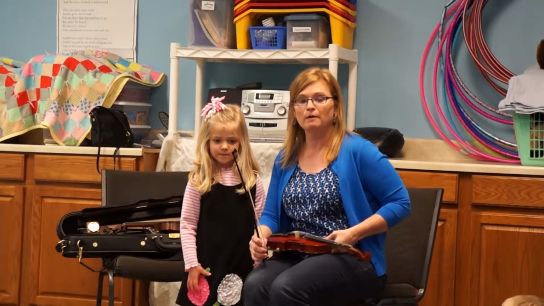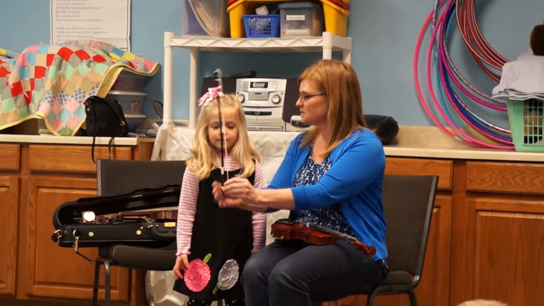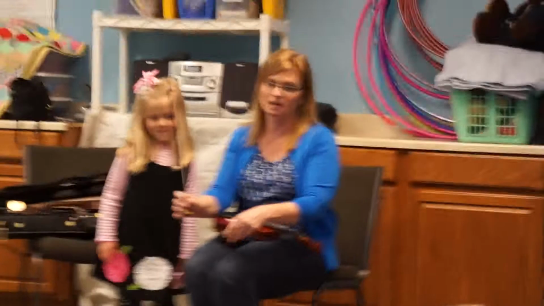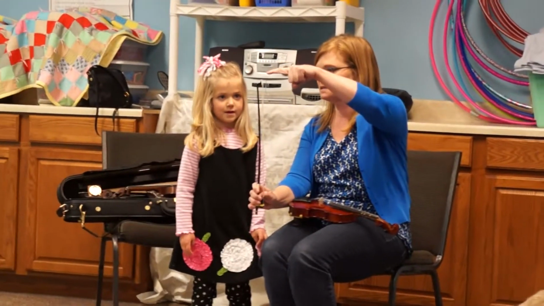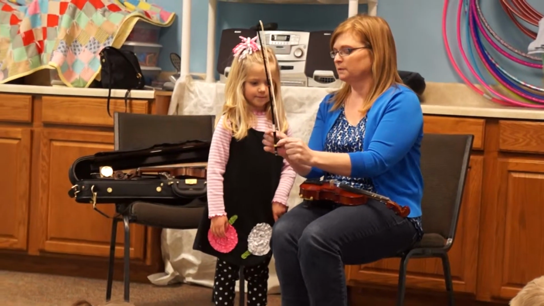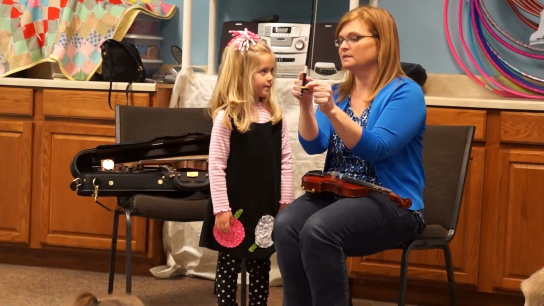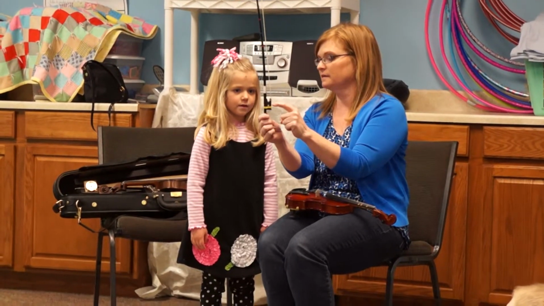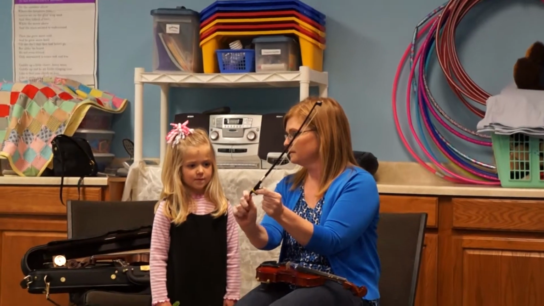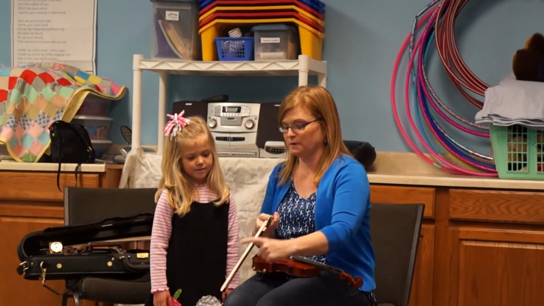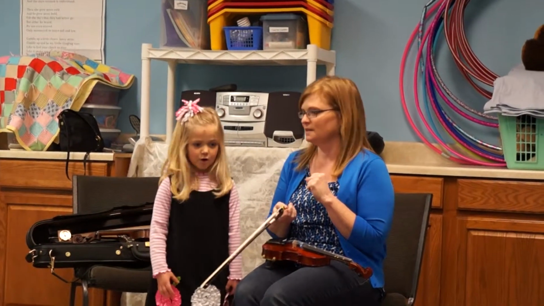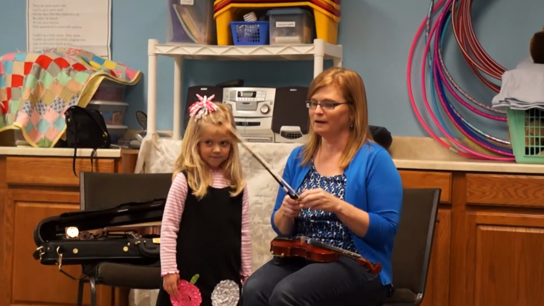Well, that's what we're going to talk about right now. What is this called, Jordan? Bow. This is the violin bow. She's going to tell you all the parts really quick. What is this? Tip. Bow stick. Grip. How about right there? The frog. And how about right here? Screw. And then what about this part right here? Bow hair. And we never touch the bow hair.